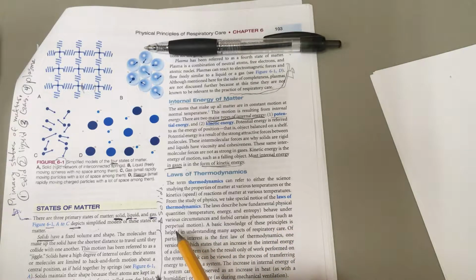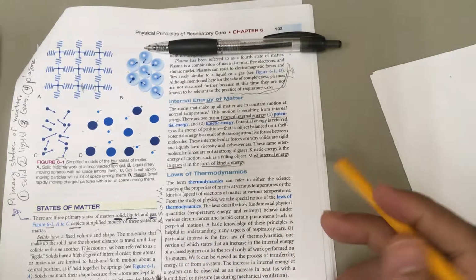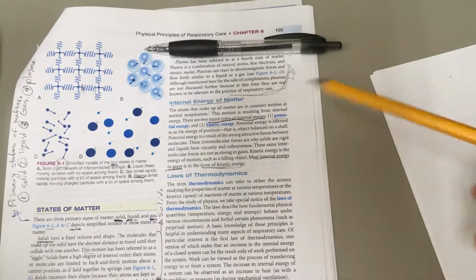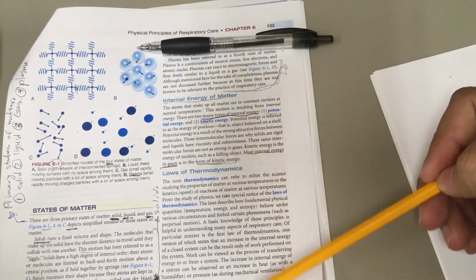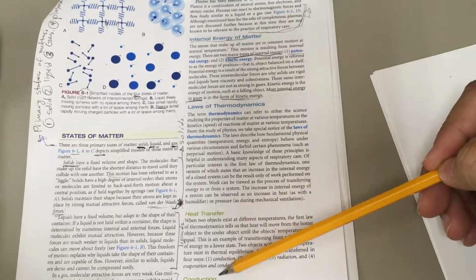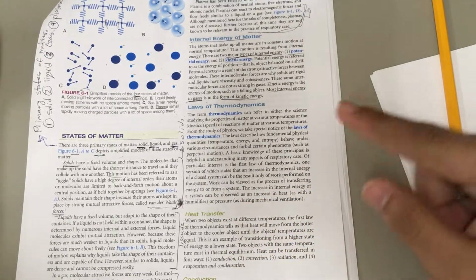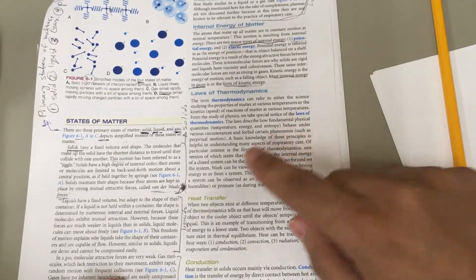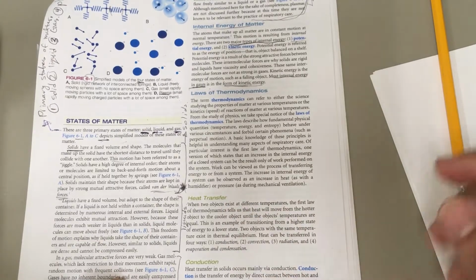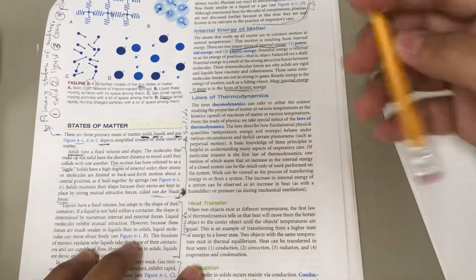So this will all explain the laws of thermodynamics. Heat transfer and conduction are very important topics in thermodynamics. Heat transfer: how does energy transfer, right?